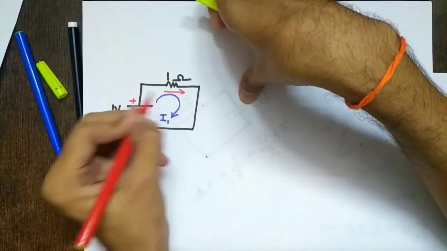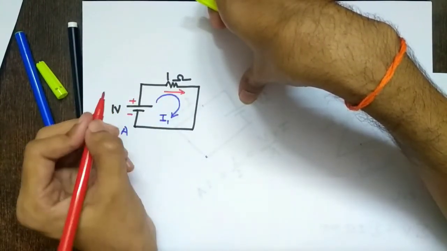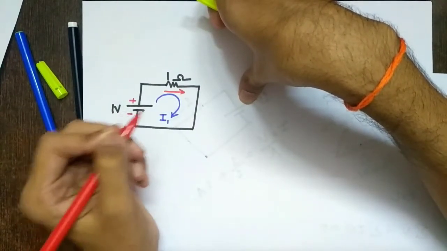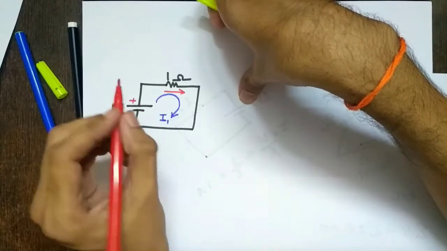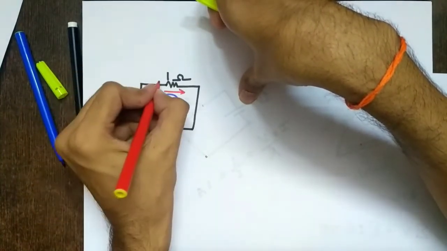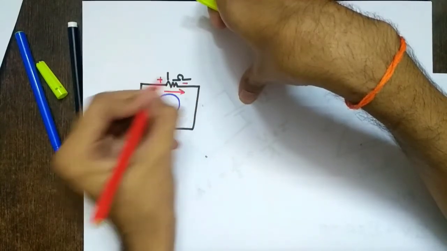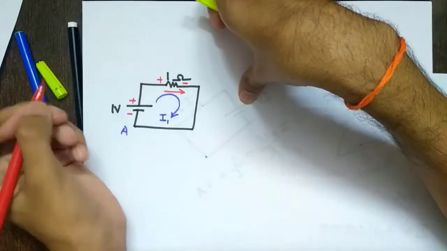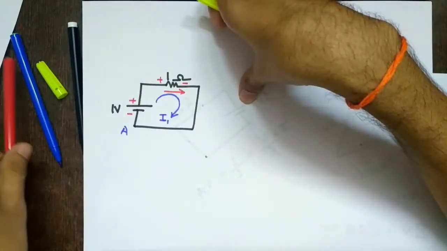Clockwise, meaning towards the right. Always remember, current flows from higher potential to lower potential. It is like water, it will go from up to down only, not from down to up. So this will be higher potential, this will be lower potential. If the current were flowing the other way around, this would be plus, this would be minus. This is very important, right?